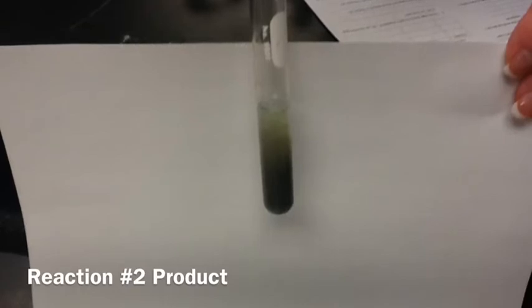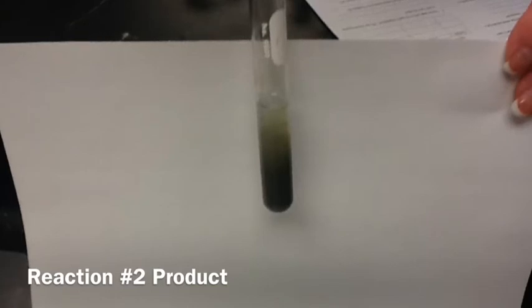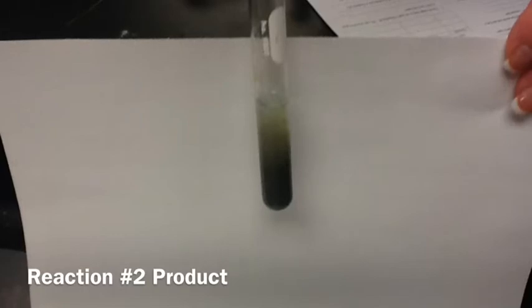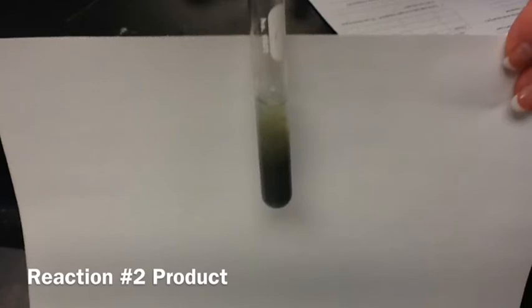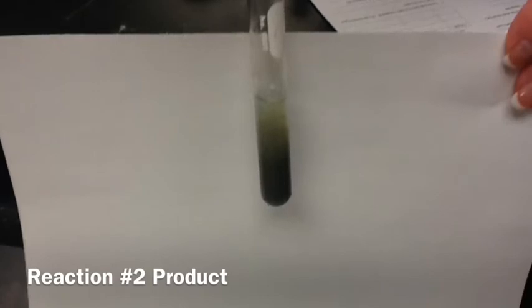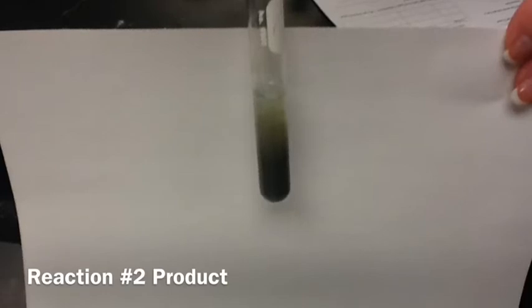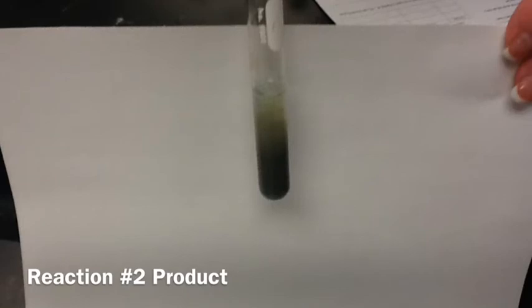If it's not turning right away, you can try adding 5 to 10 more drops of the sodium hydroxide, stir it carefully, and then wait to see another minute or so whether or not it's going to turn black. If after a couple more minutes and another addition of sodium hydroxide it doesn't turn black, then you need to start over with 10 drops of the copper 2 nitrate and 20 drops of sodium hydroxide.